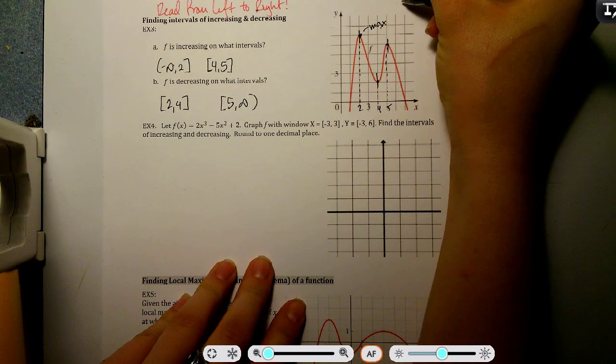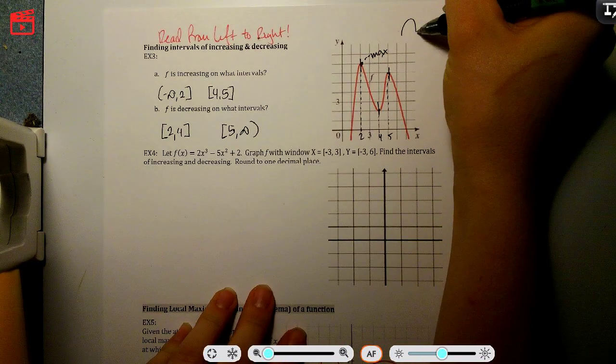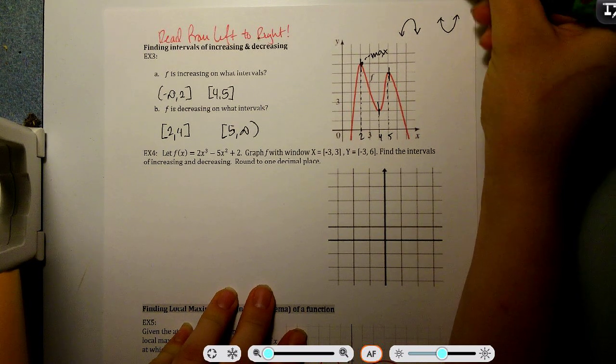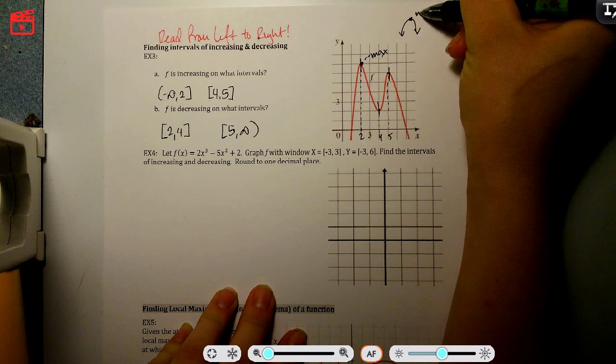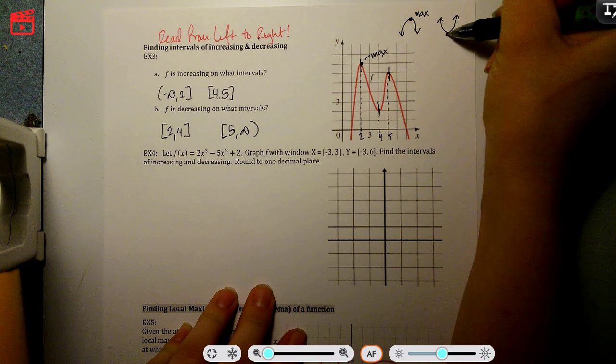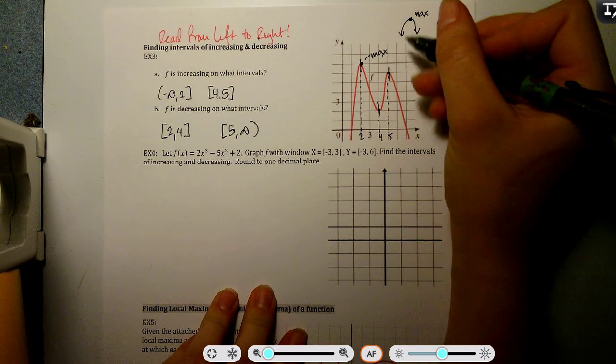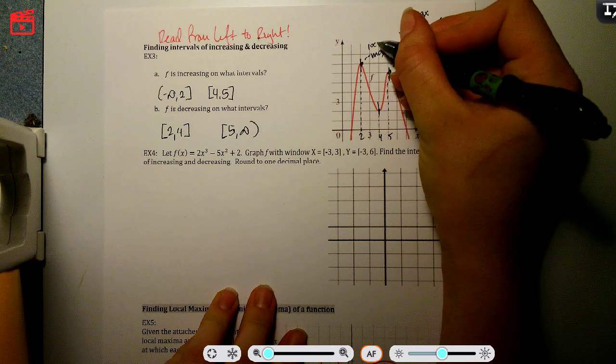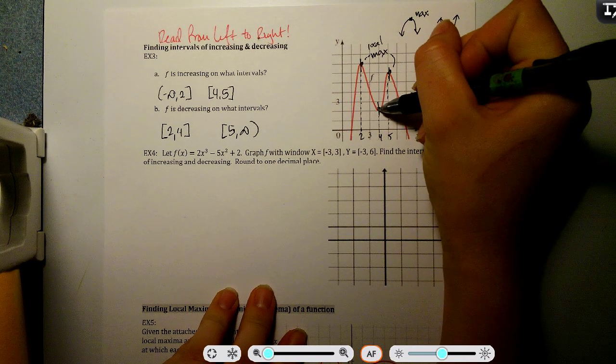Because remember, if we're talking about parabolas, when we're looking at the vertex, we had the possibility of maximums and minimums. This was a max, and this was a min. Same idea kind of happens here. So we would have two maximums, or local maximums, and then a minimum.